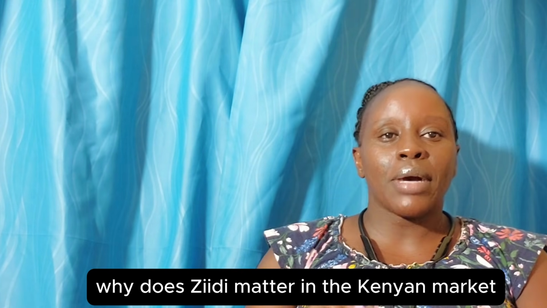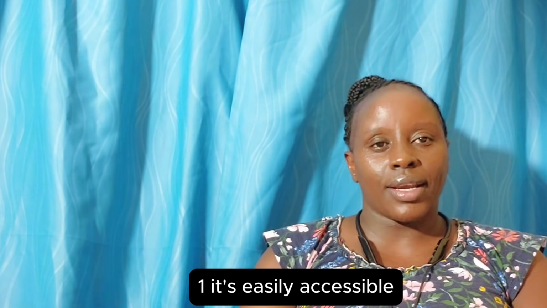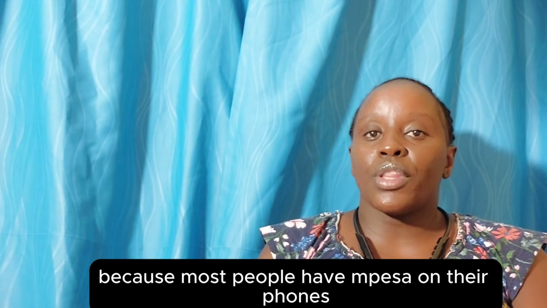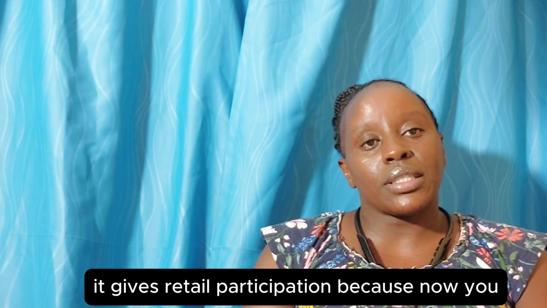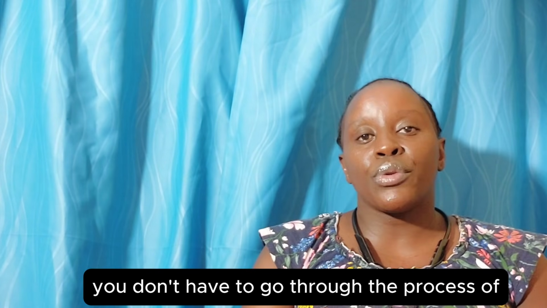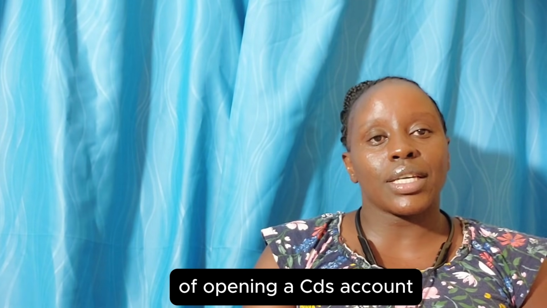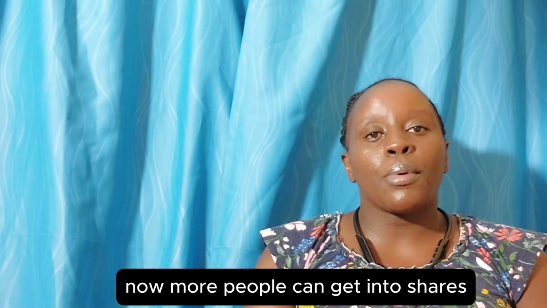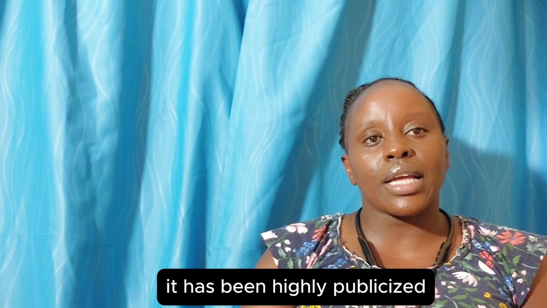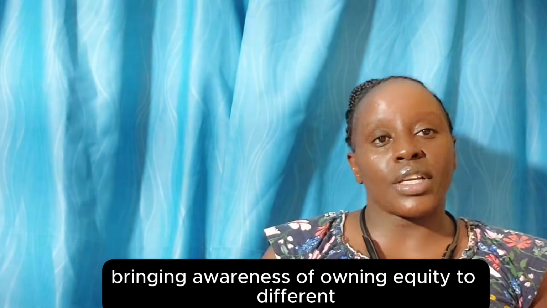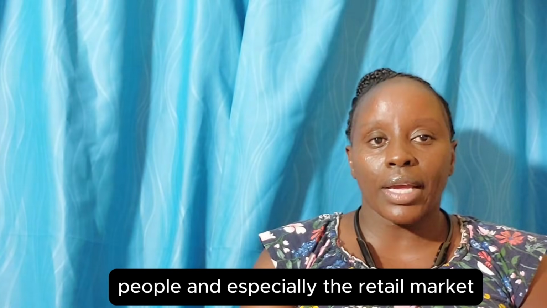Why does Ziidi matter in the Kenyan market? One, it's easily accessible because most people have M-Pesa on their phones. It gives retail participation because now it's at your fingertips. You don't have to go through the process of opening a CDS account. It has expanded financial inclusion. Now more people can get into shares. It has been highly publicized, bringing awareness of owning equity to different people and especially the retail market.